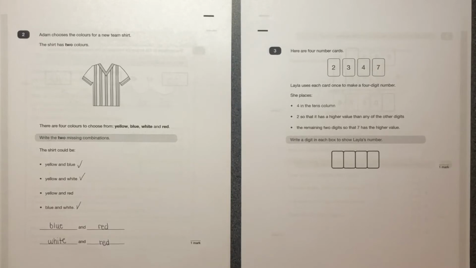Moving on, question 3. There are 4 number cards. Layla uses each card once to make a 4-digit number. She places 4 in the tens column, 2 so that it has a higher value than any of the other digits, the remaining 2 digits so that the 7 has the higher value.